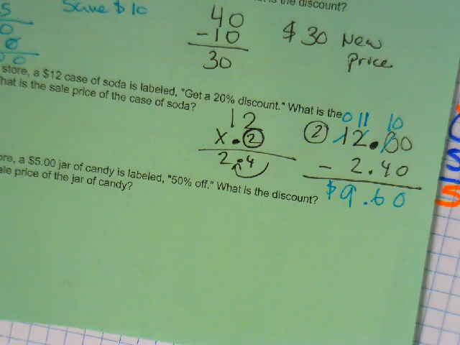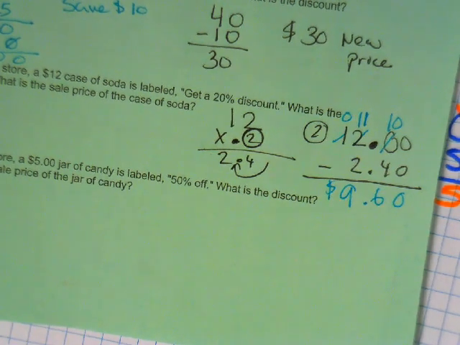9.60. Wait, do we have to really do the math if number 3 is just 50% off? No, the 50% off, if you know it, you know it. Okay. All right, number 3, if you know the 50% off, you can take the shortcut.